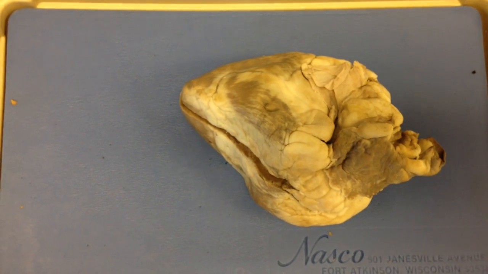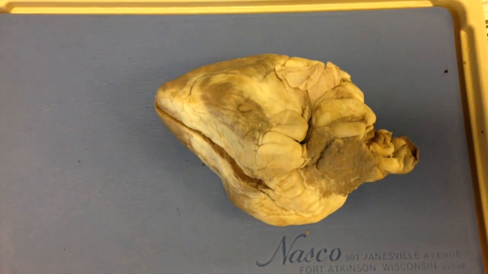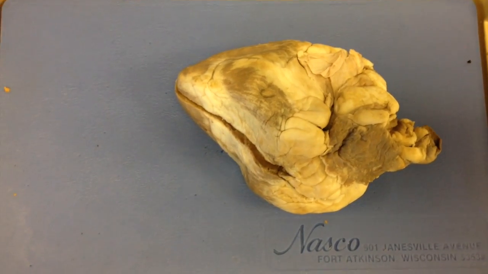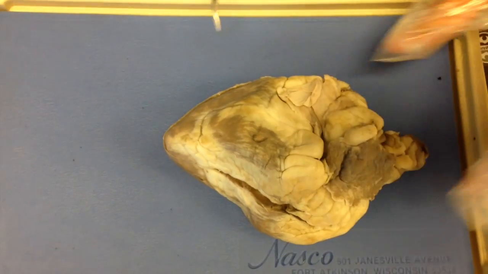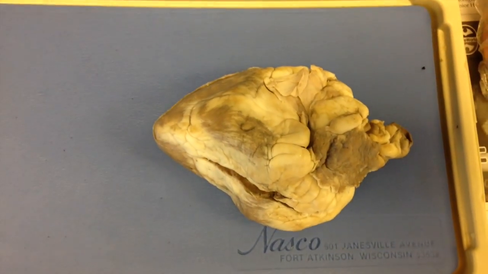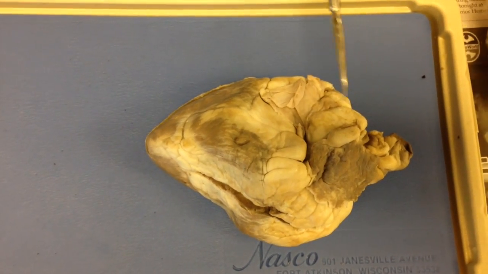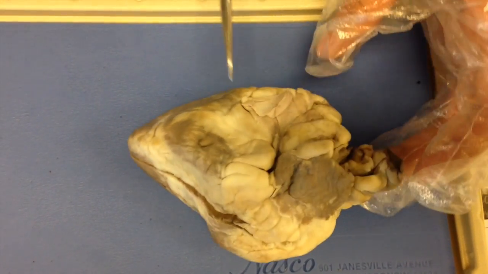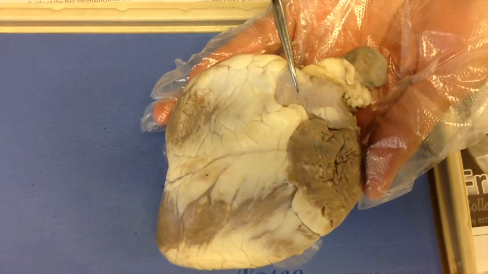Okay, so looking at the heart, you can see superiorly there are two auricles, which are ear-like structures that are additional structures of the atrium. And inferiorly, you will see the apex where the heart comes to a point. On the anterior surface, you'll see the superior vena cava to your left, the aorta around the midline, and the pulmonary artery or pulmonary trunk to the right.